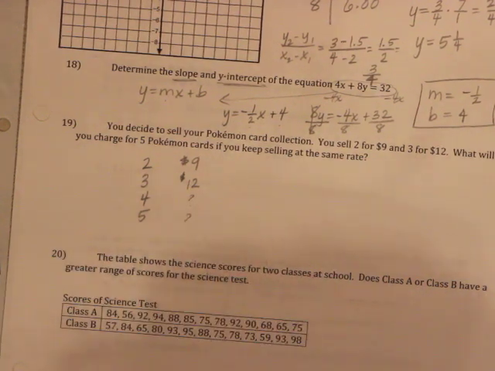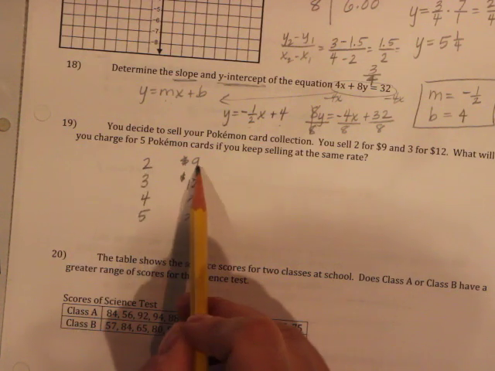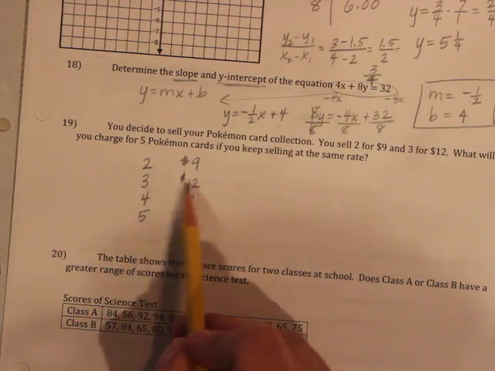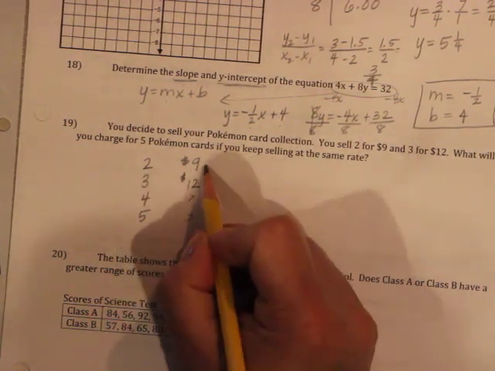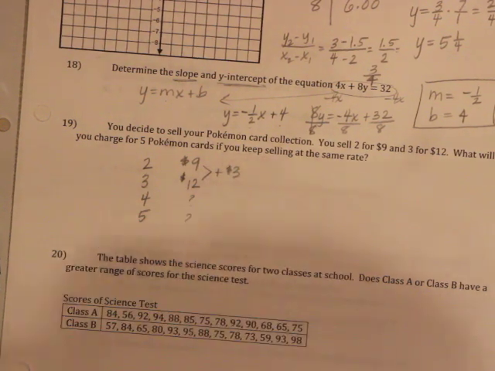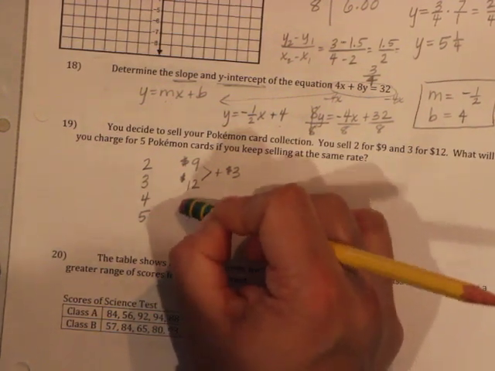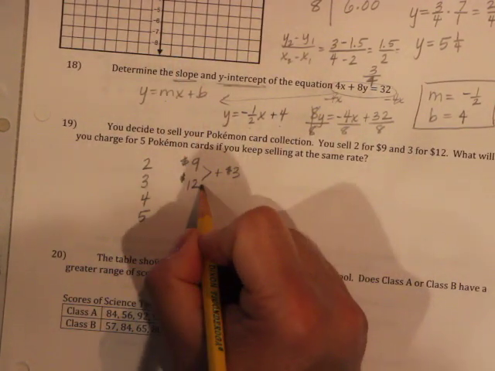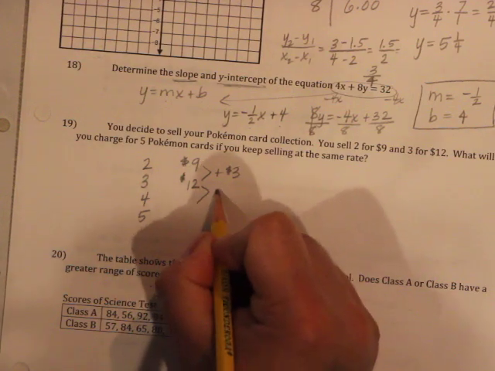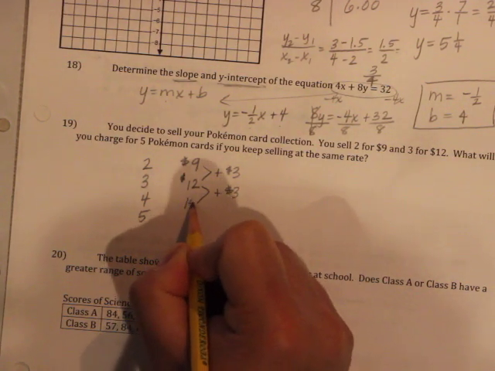Question: is this an arithmetic sequence? Answer, yes it is. Take a look at this. When you sold 2, you sold them for $9, and when you sold 3, you increased by $3. So this was plus $3. So that means when you want to sell 4, you're going to go from $12 to what? Another $3. Add another $3 and you're going to get 15 for 4.